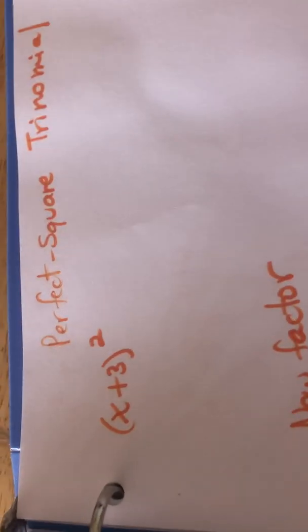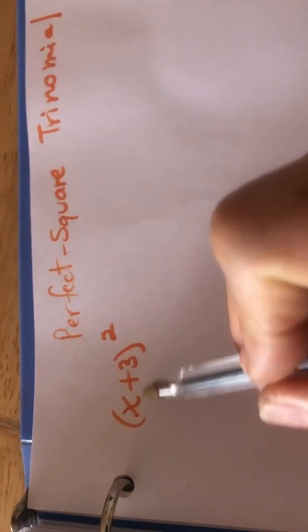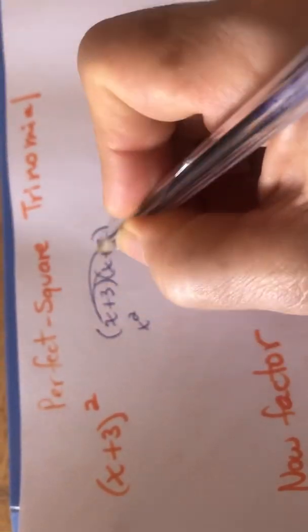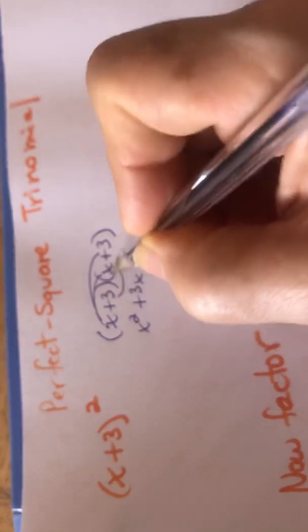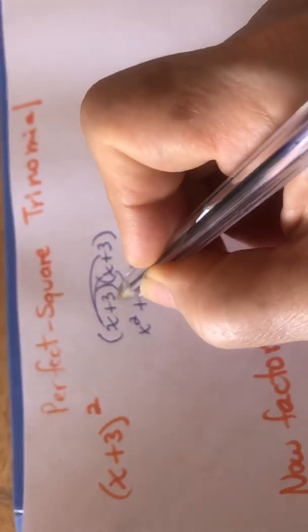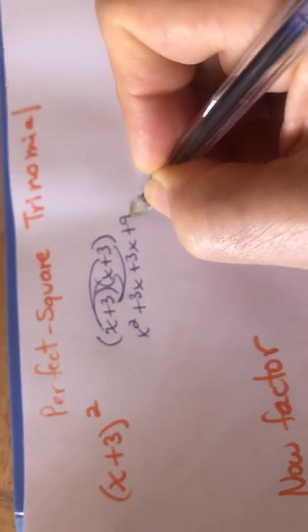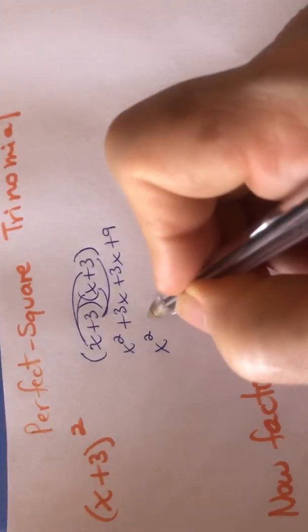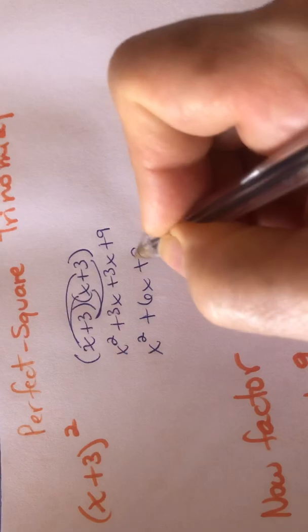All right. Perfect trinomial squares, factoring. Well, first, let's go back and review. Remember when we had these problems and I told you one way of doing it is to write it twice because squared means the same thing times itself, and then FOIL. First, outer, inner, and last. 3 times 3 is 9. And then we combine like terms. 3x plus 3x, 6x plus 9.